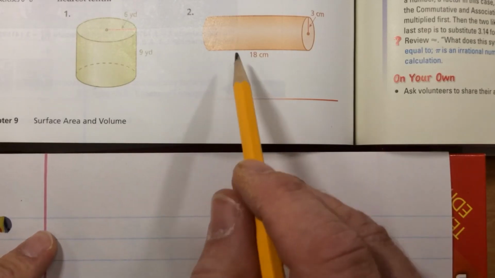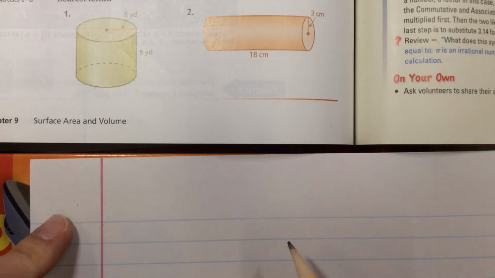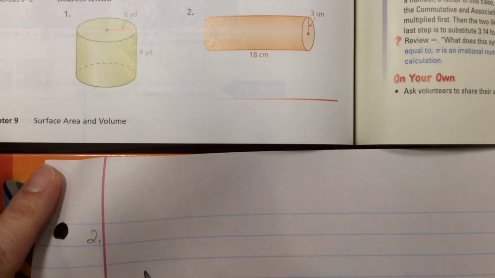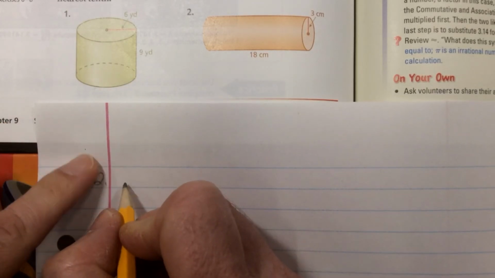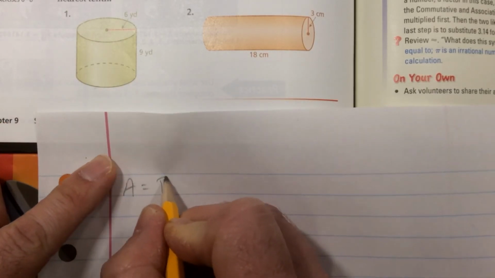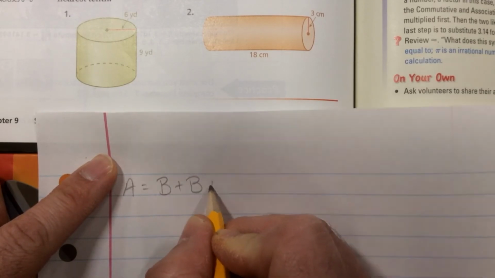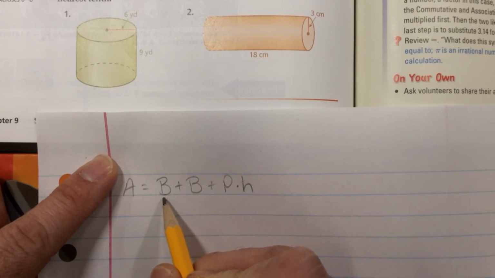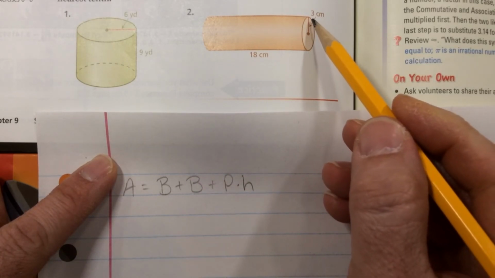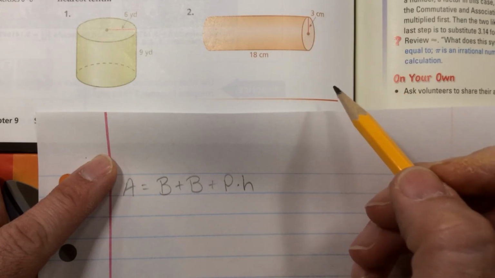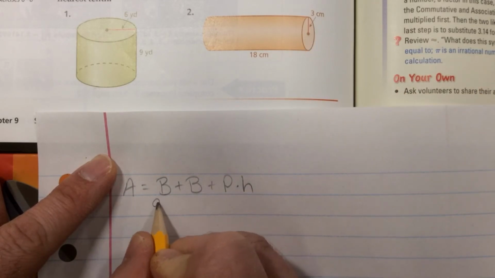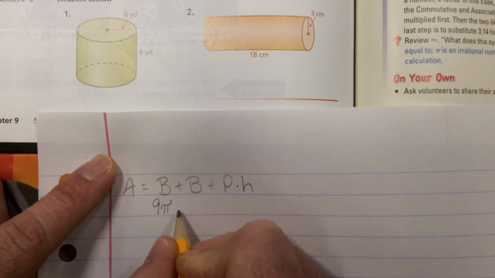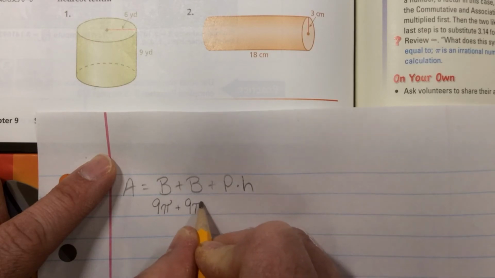To do the other problem over here, this one's laying on its side. Don't get all confused. It's still the same kind of problem. Number 2. Area equals base plus perimeter times height. The base is a circle, so pi r squared. And this time the radius is 3, so pi 3 squared, which would be 9 pi. Hopefully you weren't thinking 6 pi, because 3 squared means 3 times 3. 9 pi again for that one.